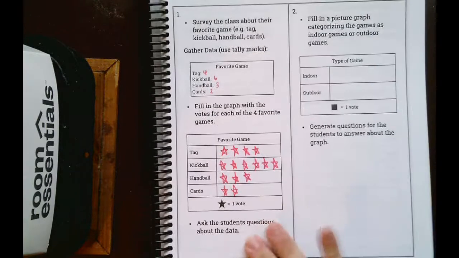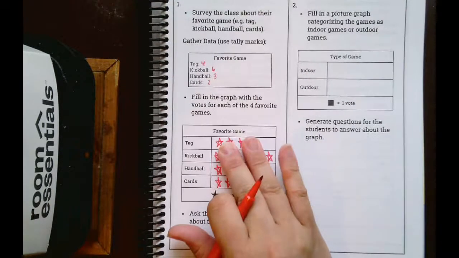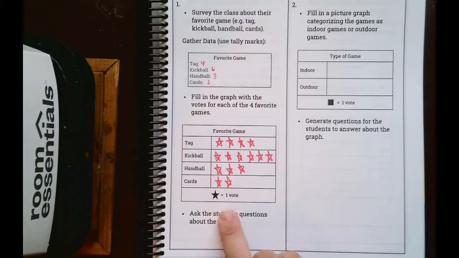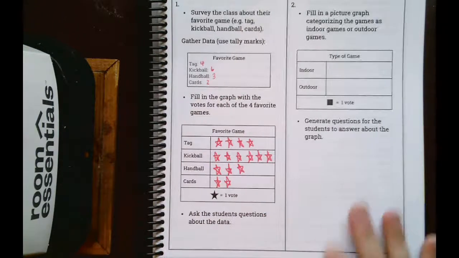So now I just want you to understand that each vote gets each symbol on here because it is equal to 1. Okay? All right. Moving on.